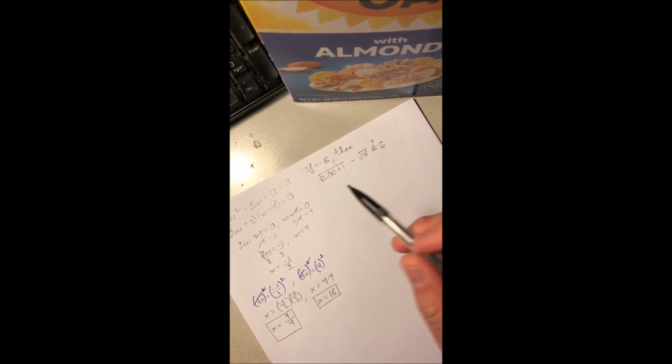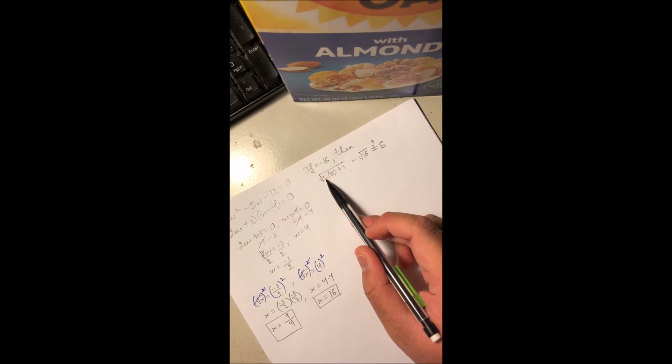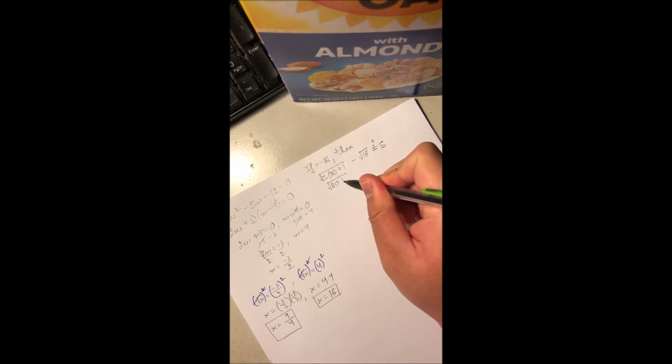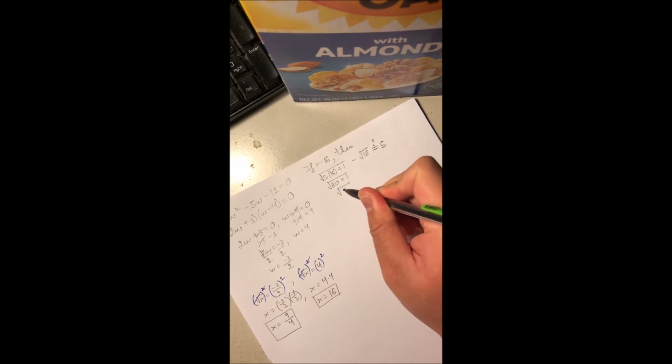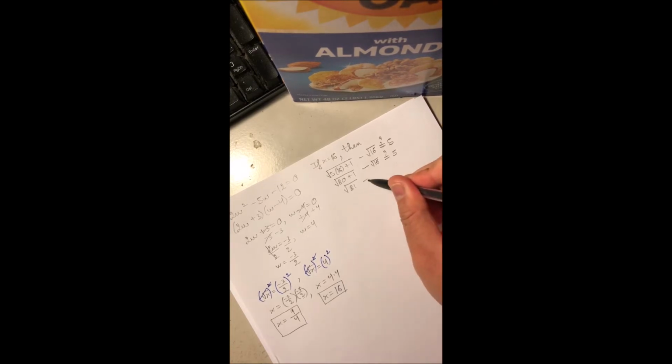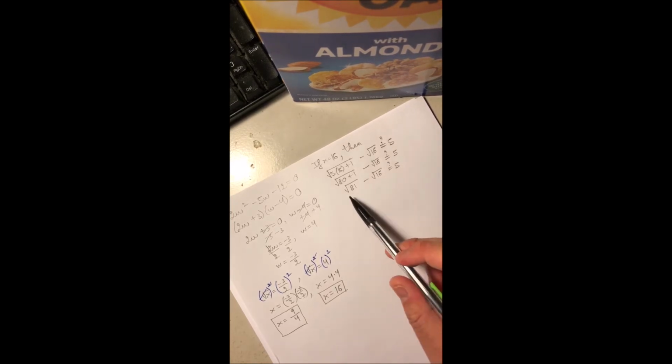So let's see, mental math. 5 times 16, that's 80. 80 plus 1, that's 81. Bring down a minus square root of 16 and bring down everything else. Of course, mental math again.